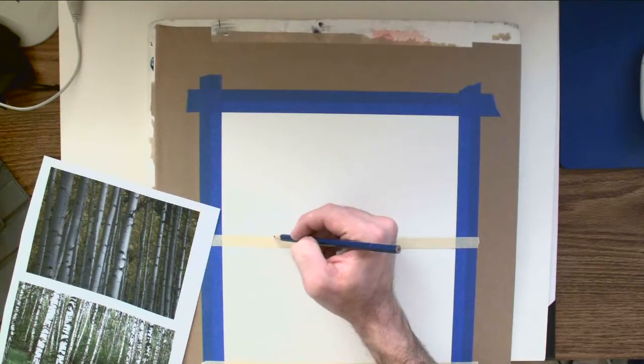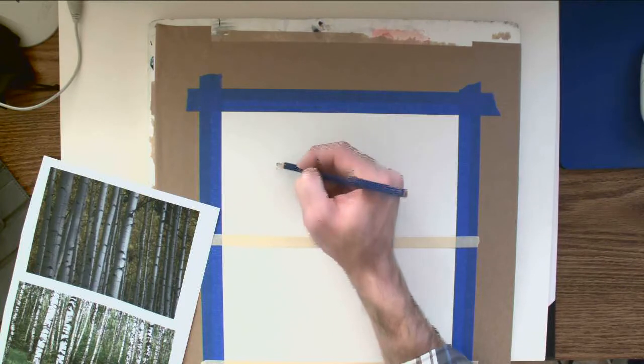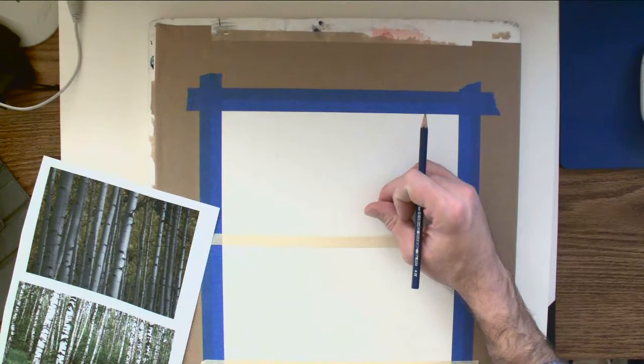And as you're working your way up too, have the tree taper in just a little bit, so it starts to get a little bit narrower as it goes up. All right.